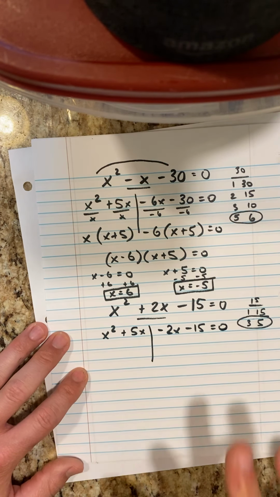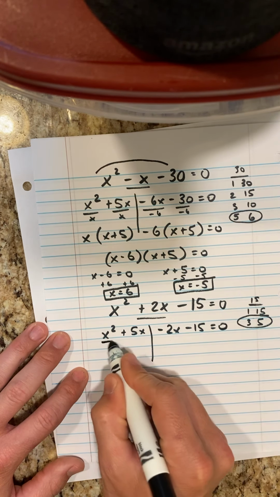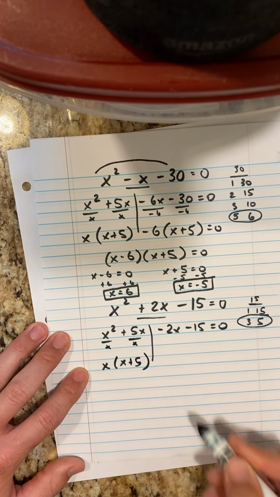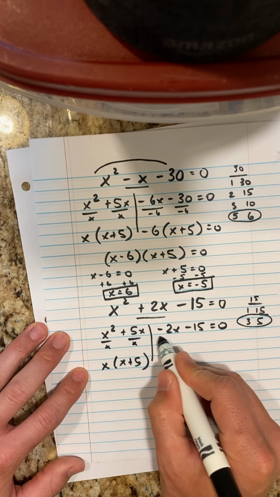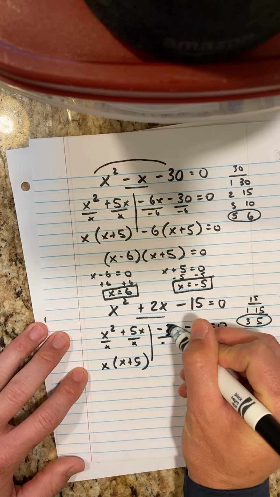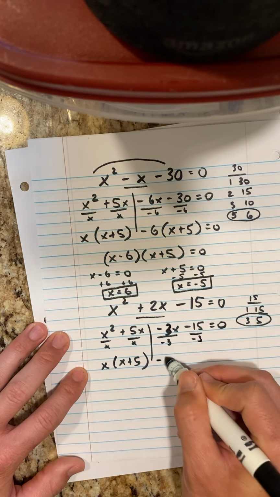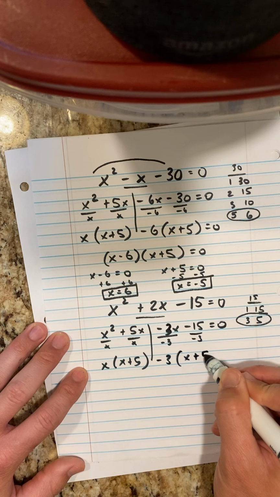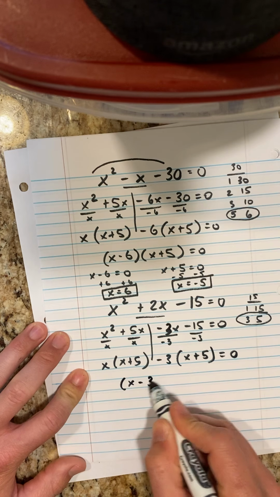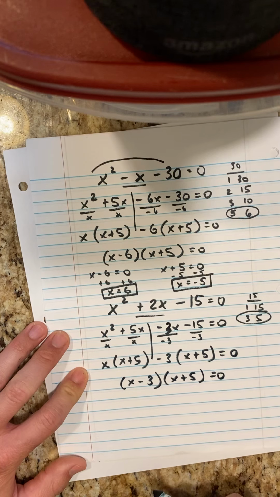Factor by grouping, line goes down the middle. On this first side, they've got an x in common, so I factor out the x. That leaves x plus 5. On the second side, excuse me, I meant to put this as a 3. It's supposed to be a 3, my bad. So I factor out a -3, and once again, that's going to leave x plus 5. When we combine it, that gives us x minus 3 times x plus 5 equals 0.